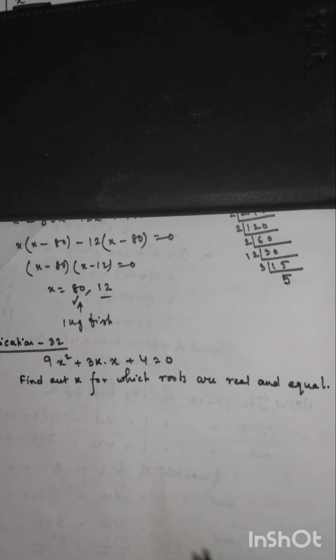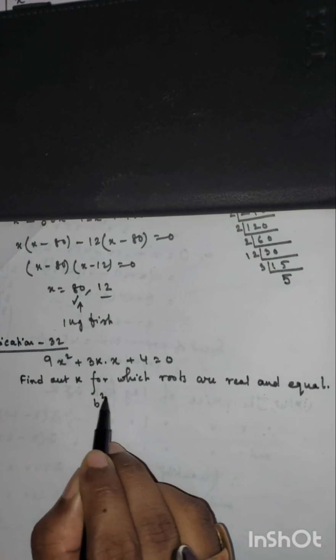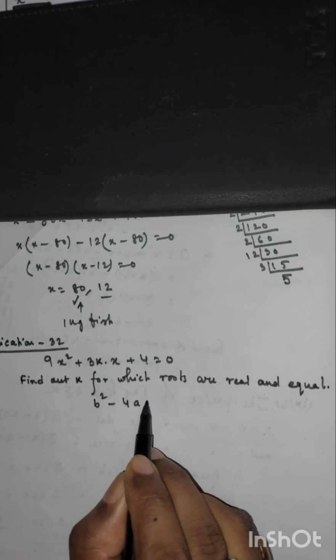Now let us find the discriminant part, that is b square minus 4ac.